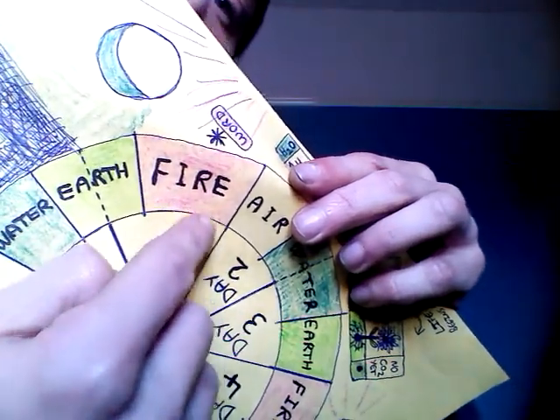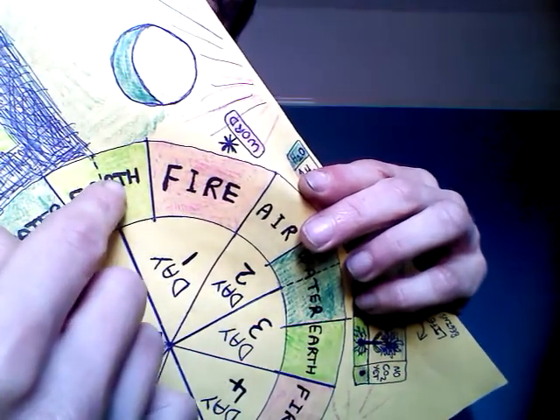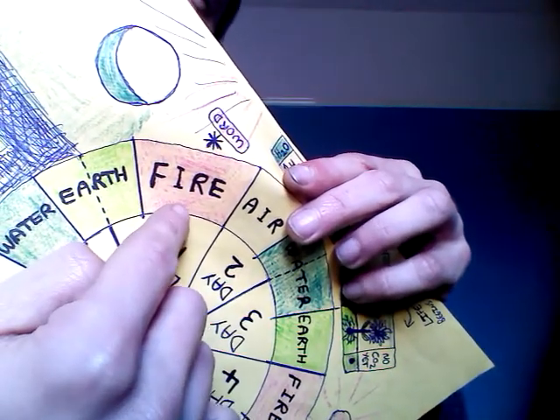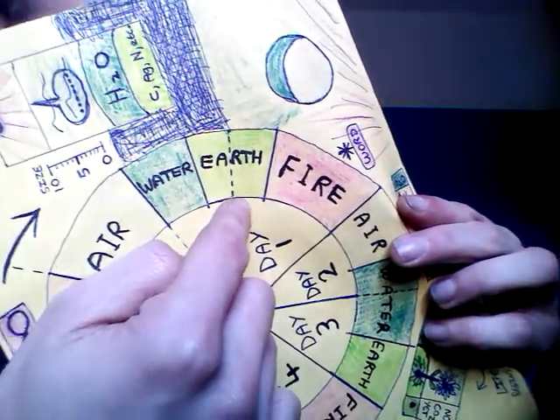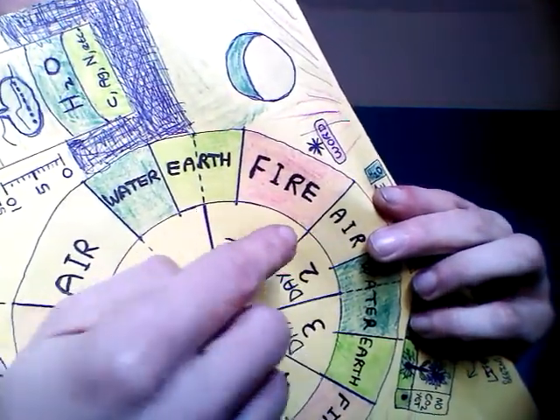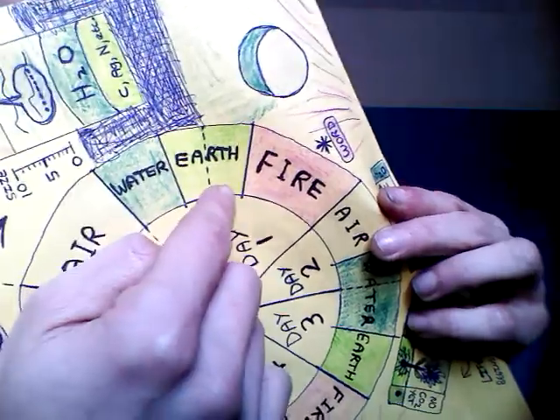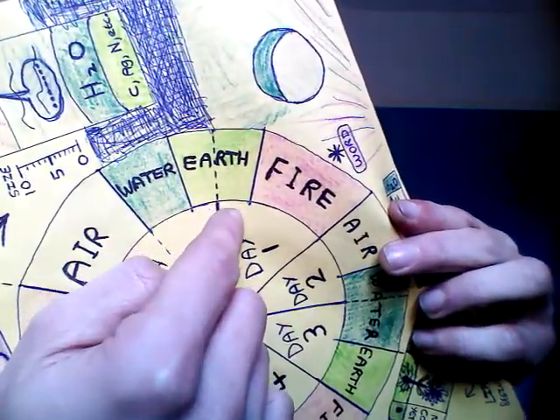And this day divides the light and the darkness. The fire makes light, and the earth produces darkness. The light goes through the air, through the water, but the earth blocks the light and creates darkness.